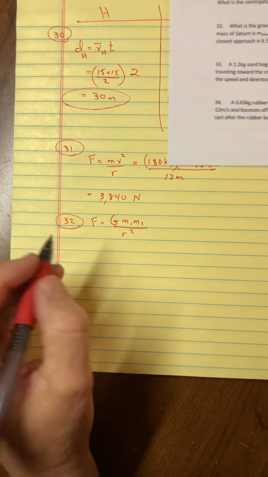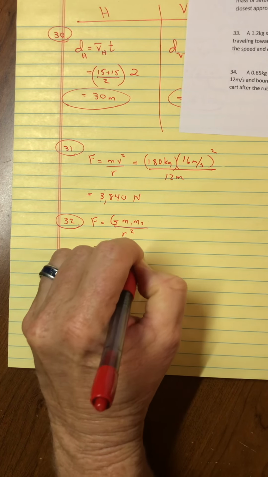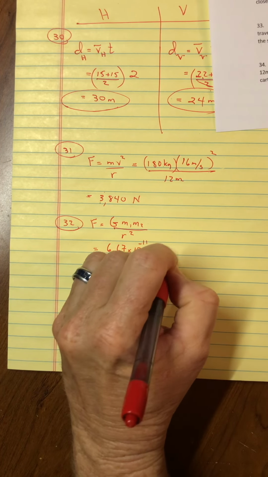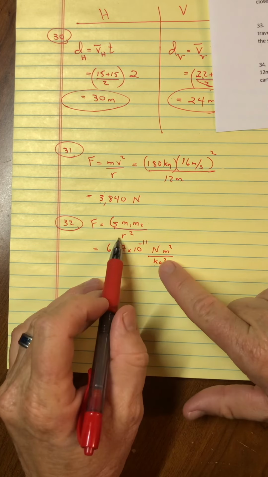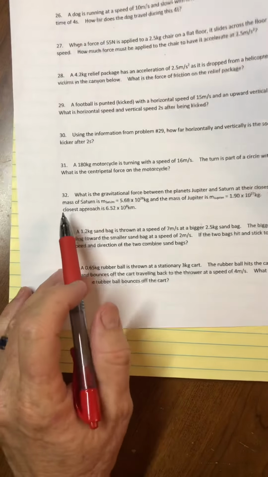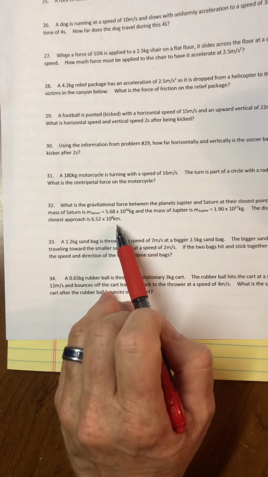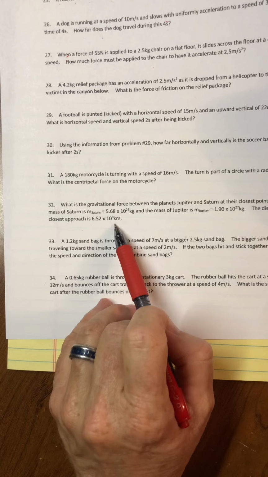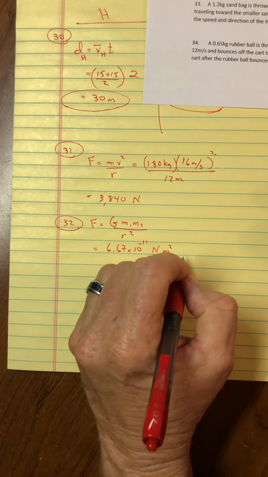Now, the one thing that you need to be a little careful about here is to recognize the units for G. They're in newtons meters squared over kilograms squared. So that means your mass needs to be in kilograms and your distance needs to be in meters. As far as mass goes, that's fine because they list the mass in kilograms. But distance, they do not. They list it in kilometers. So one thing you want to be careful with here is you make sure you put your distance in meters.